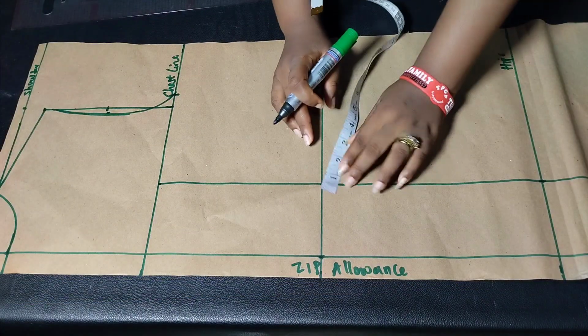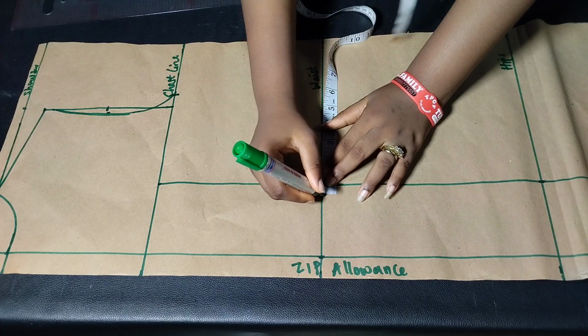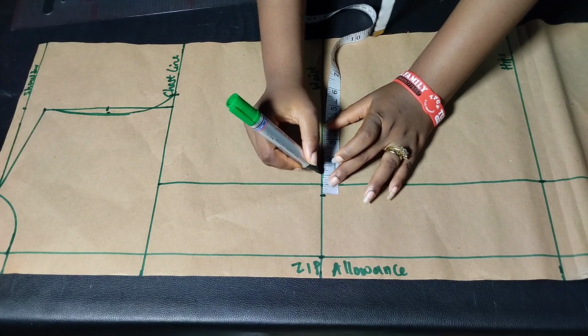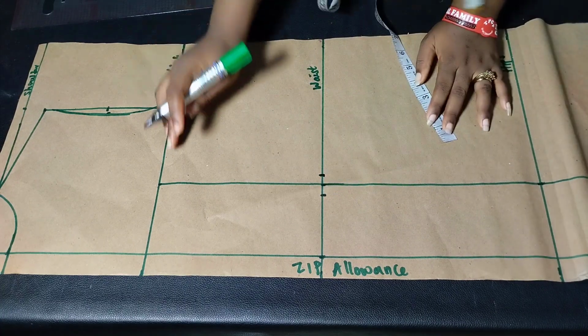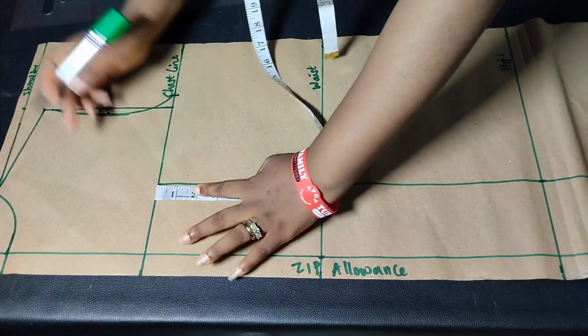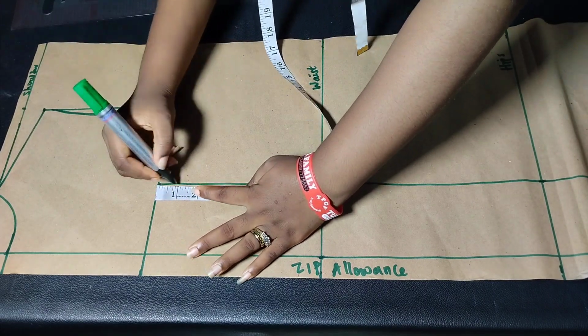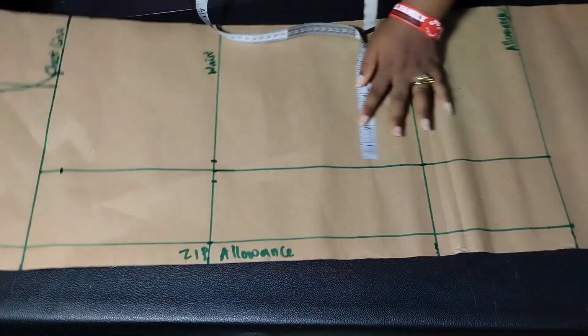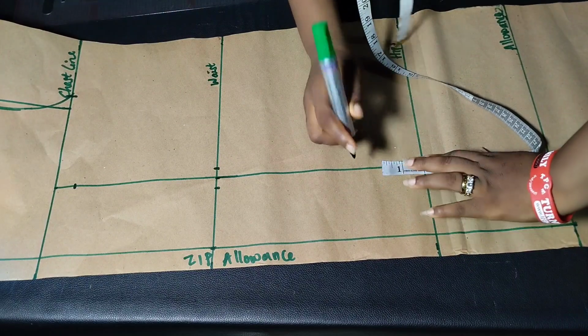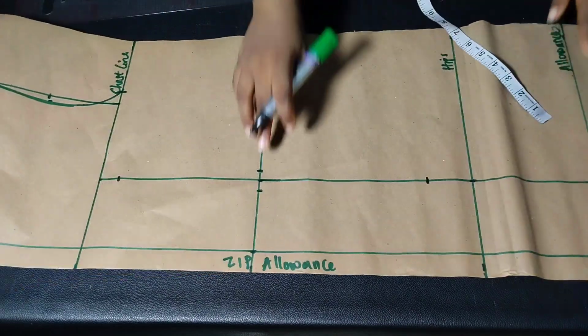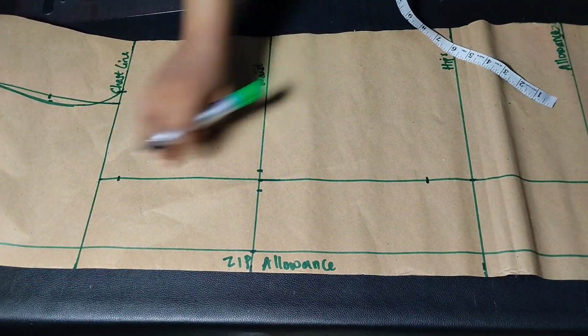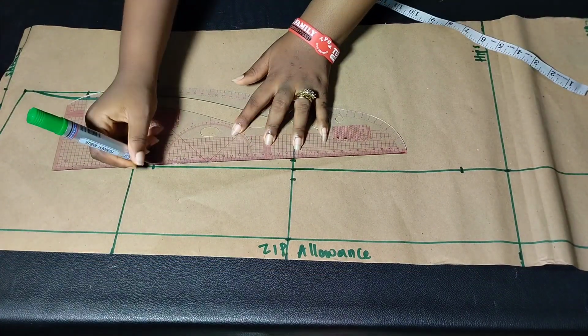Now on the waistline, just like I did for the front, I am going to be marking 1/2 inch on both sides of this line. And for the starting point of my dart, I am going to be coming down by 1 inch from my chest line, and I'll be going up by 2 inches from my hip line, and I'll be connecting these points together with the help of my ruler.